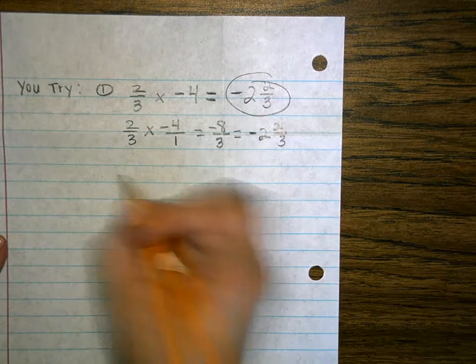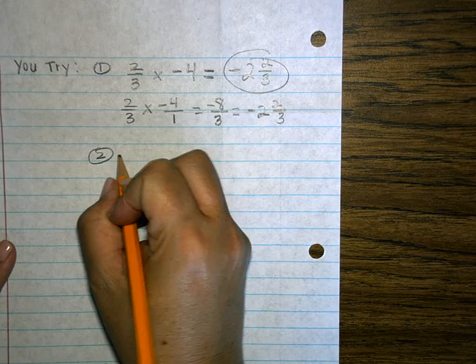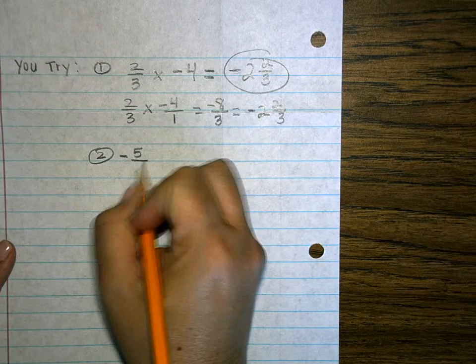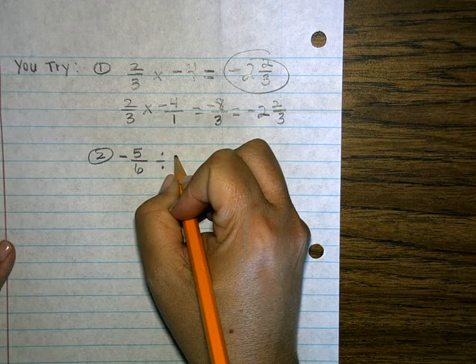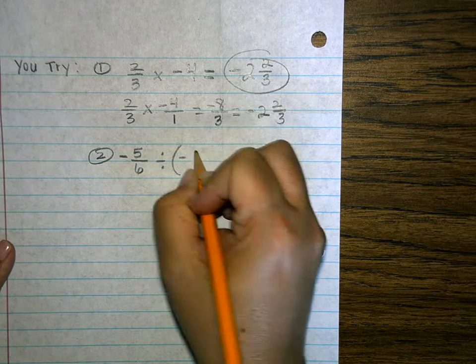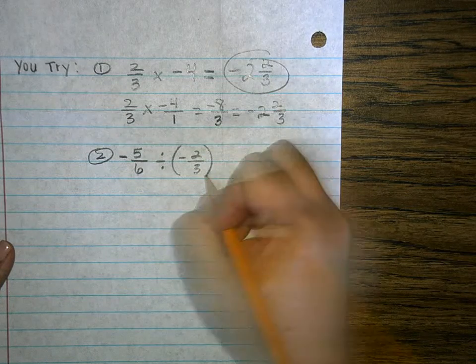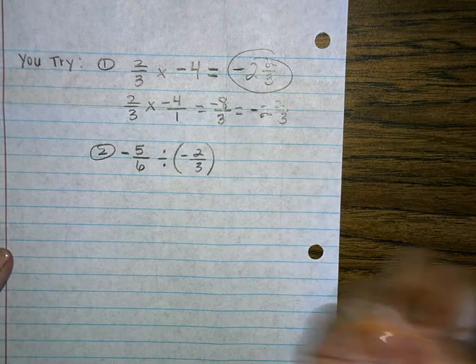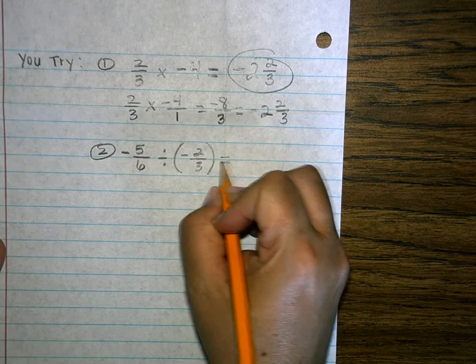Okay, let's do one more. You try. And this time we'll do dividing. -5/6 divided by -2/3. I put a parenthesis because sometimes on worksheets you'll see that. It doesn't change the answer, but I just want you to be familiar. So write that down, solve it, and then raise your hand when you think you know the answer.